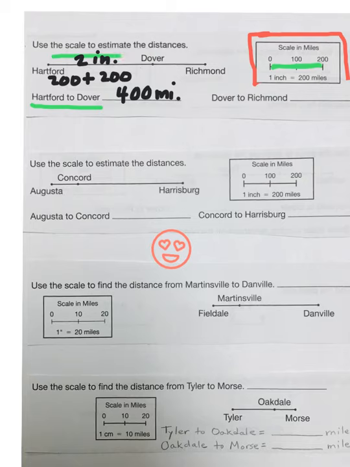And Dover to Richmond on our map, let's draw that with red, is from here to here. And we would just connect those dots where the cities were on a real map and draw a straight line from each city to the other to see how far it is. Now we can measure that and we can see that from Dover to Richmond is 1 inch. Well, we know from our scale over here that 1 inch equals 200 miles. So this is an easy problem, right? From Dover to Richmond is 200 miles.